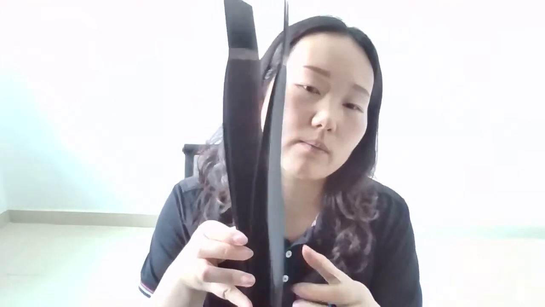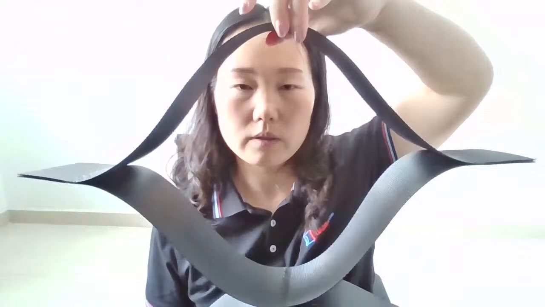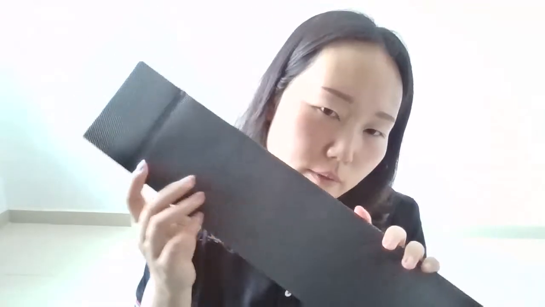So you can customize this Geocell. For example, you can customize different thickness, different height, different welding distance, different color, different surface, and perforated or unperforated.